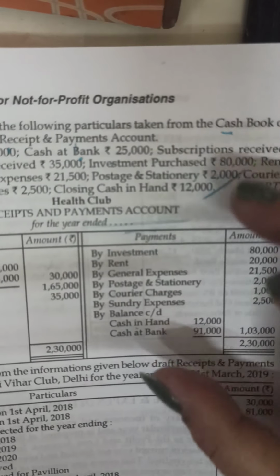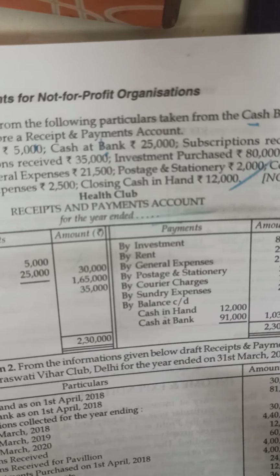This is the receipt and payment account, the first example. I hope we are clear.